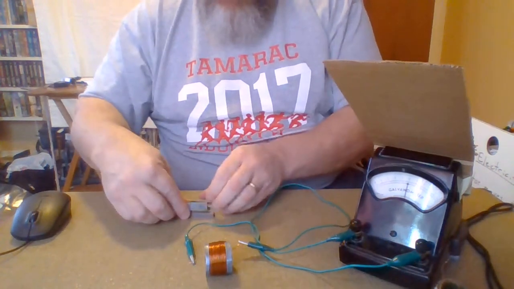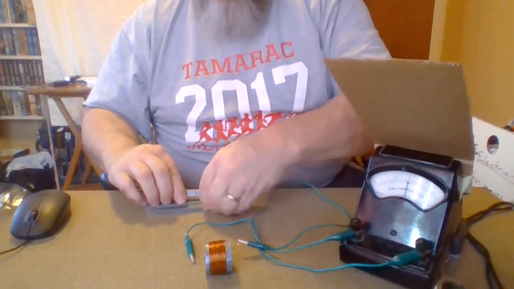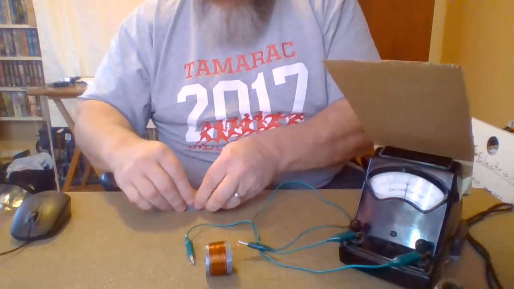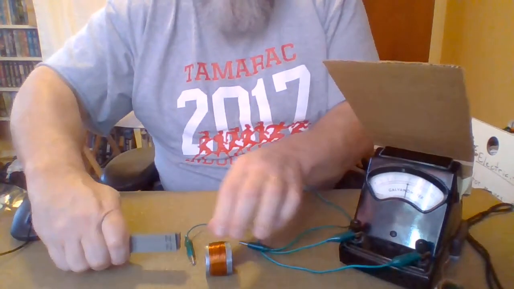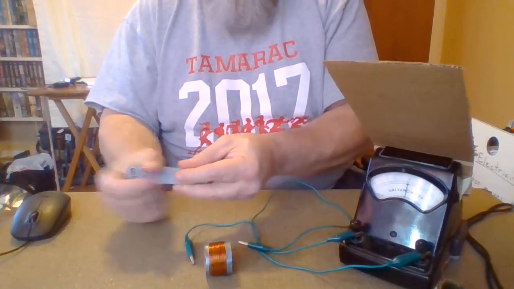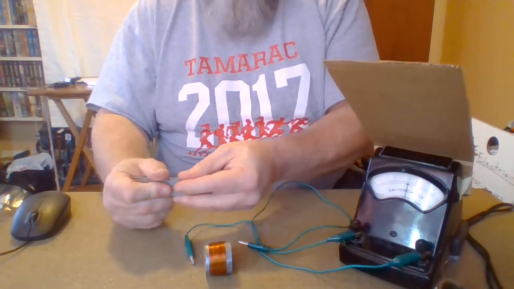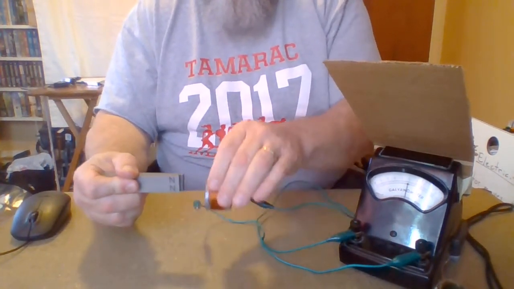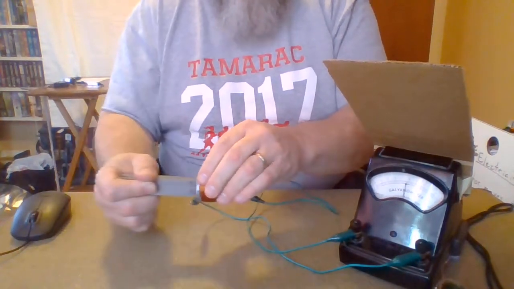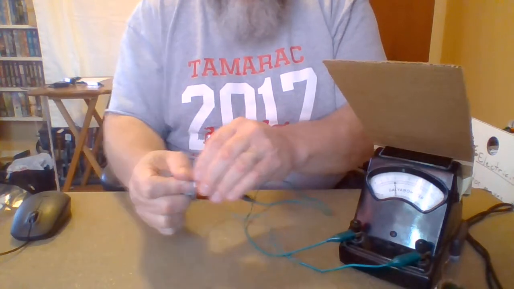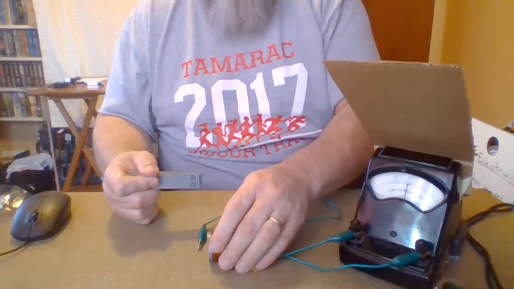I'm going to quadruple the magnetism that's there. Relatively hard to hold them all together. See, I'm getting a really large change in the deflection.